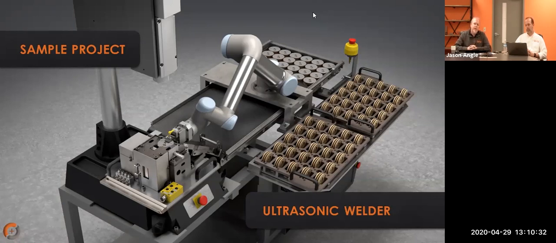These trays, by design, clock the parts in the tray so that the robot, this is a UR5 collaborative, comes in, takes the parts out of the tray, places them in the ultrasonic welder, and then the UR5 goes back and gets the next part. The ultrasonic welder does its work, and then there's an automatic ejection system where we eject the parts on the conveyor that you see there and run the parts out back under the UR5.